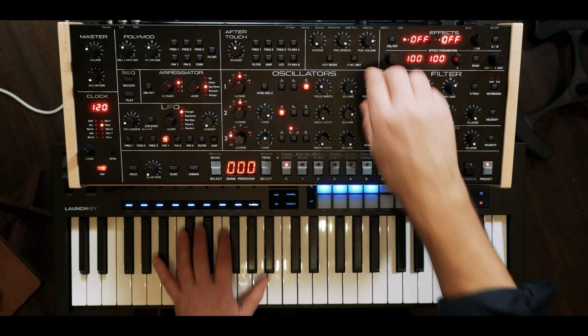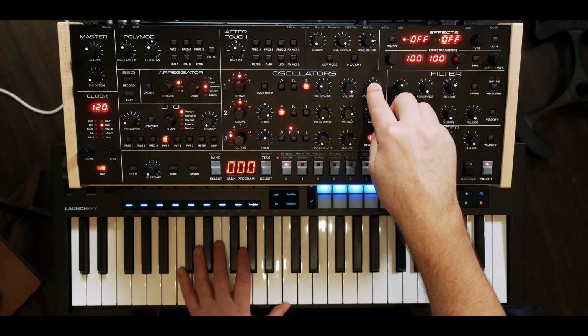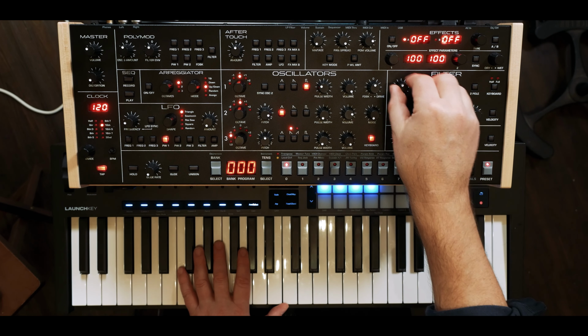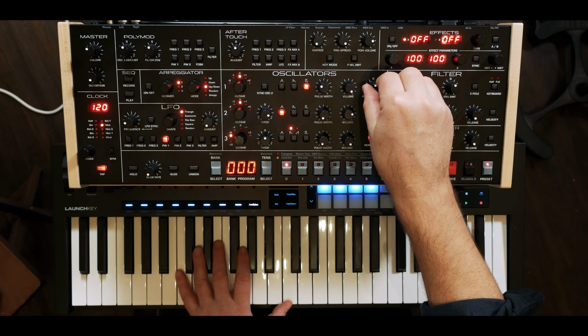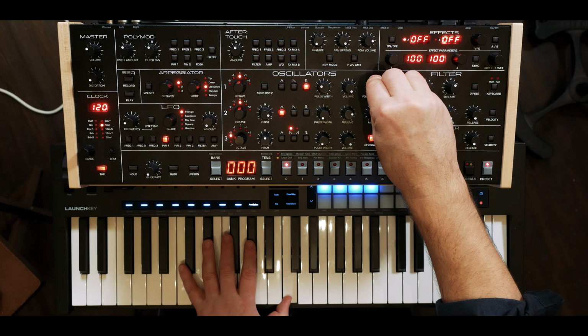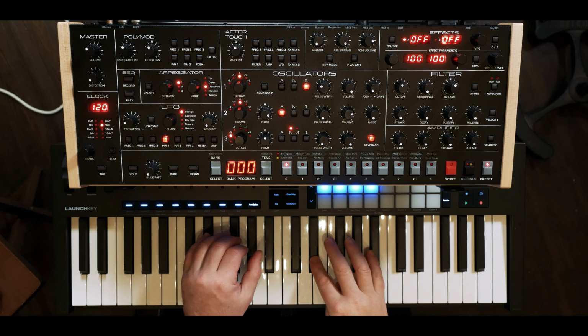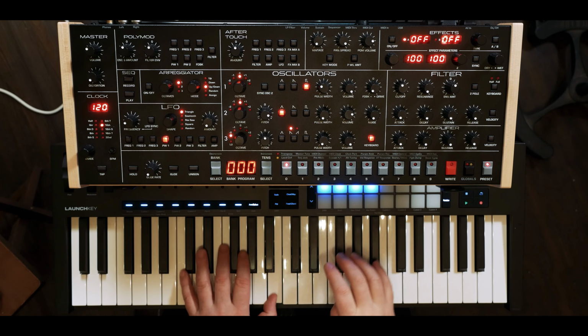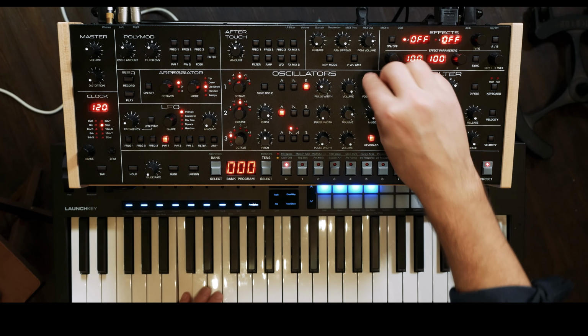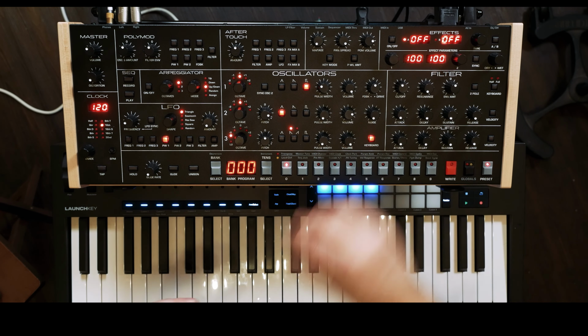If I turn it clockwise, to give it a nice bit of burn, but if I bring it back now, what we'll get is filter feedback. Now you can hear that's a really gnarly sound.